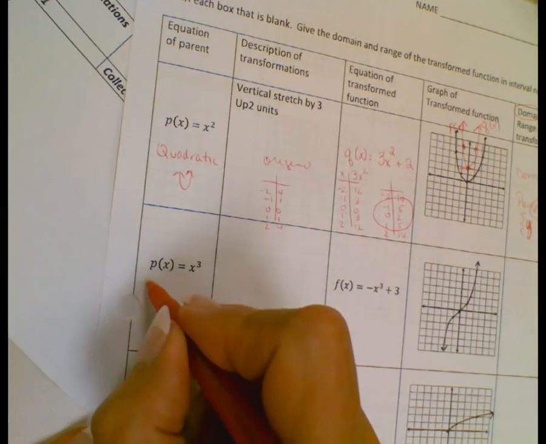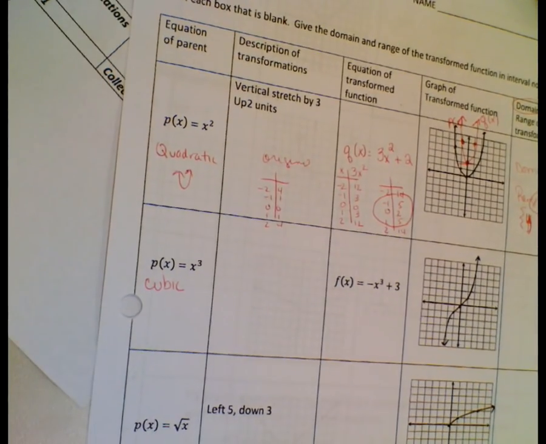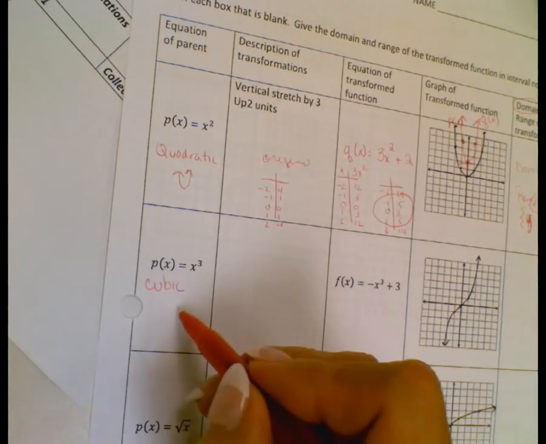Okay. What is this one called? Talk about it. It is the cubic function. Find it on the board. Find it in your notes. What does the cubic graph look like?